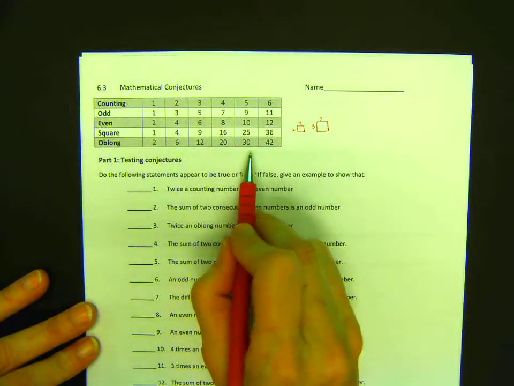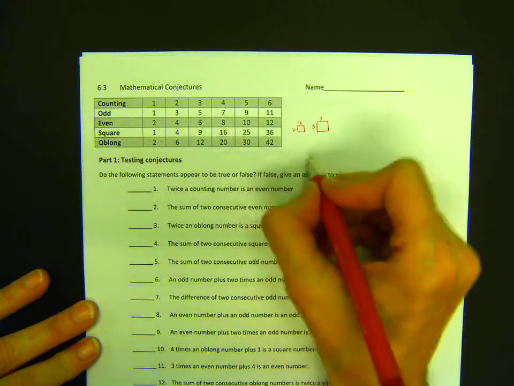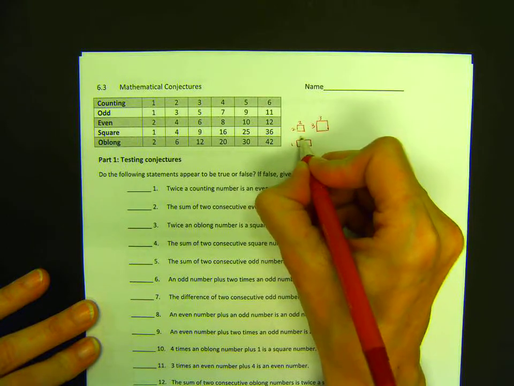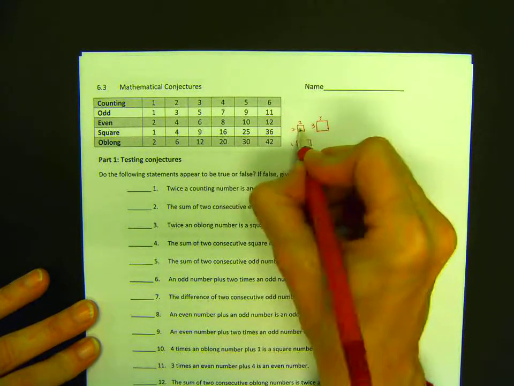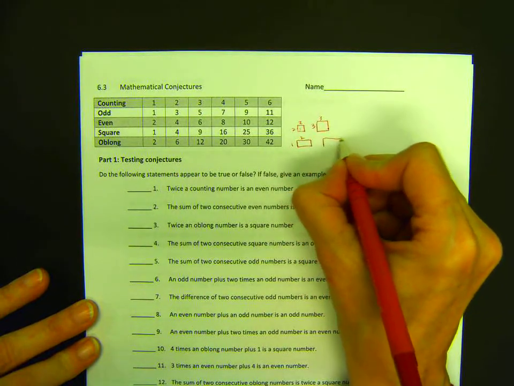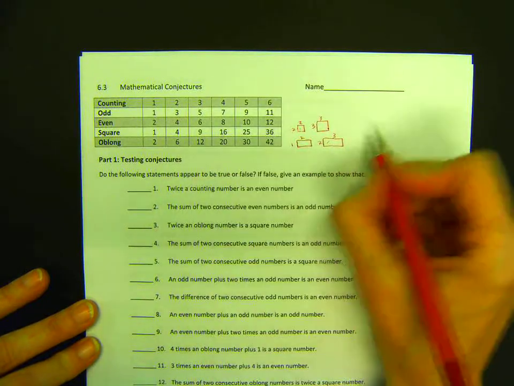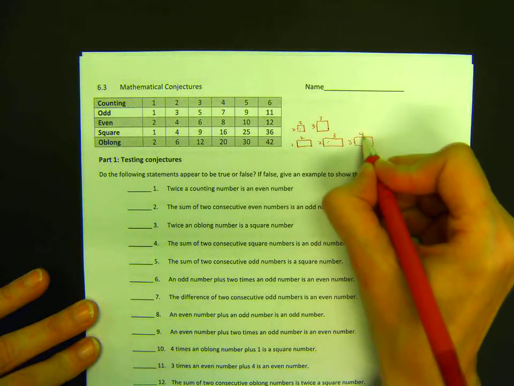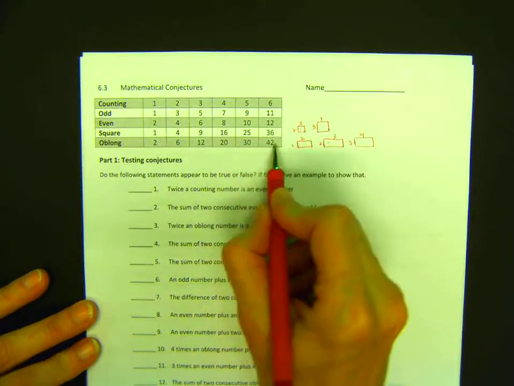So oblong numbers are like that, except they are rectangles. So for this 2, the sides will be consecutive numbers, 1 by 2, has an area of 2, just like this 2 by 2 has an area of 4. For 6, it would be the next set of consecutive numbers. 2 by 3 gives us 6, and the next one would be 3 by 4 to give us an area of 12, 4 by 5, 5 by 6, 6 by 7.